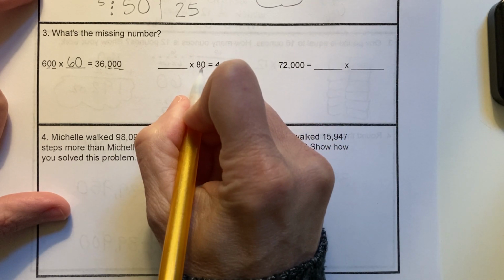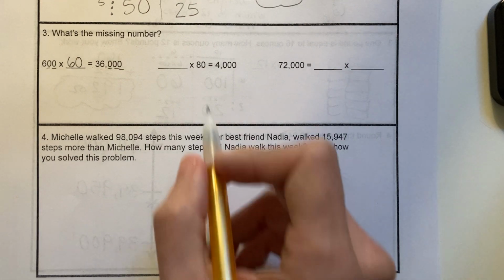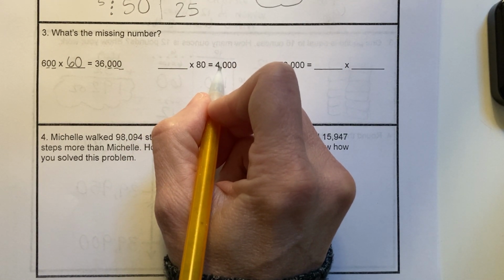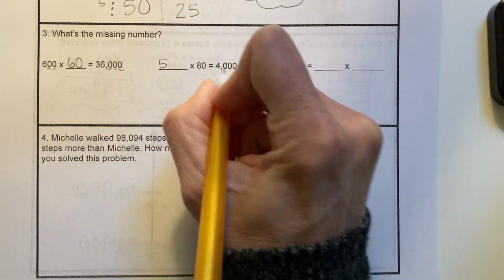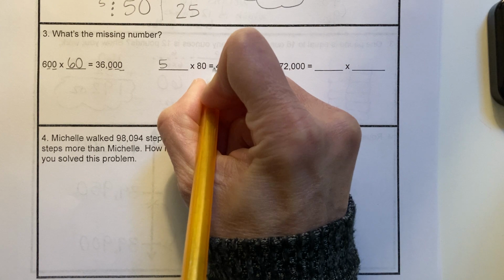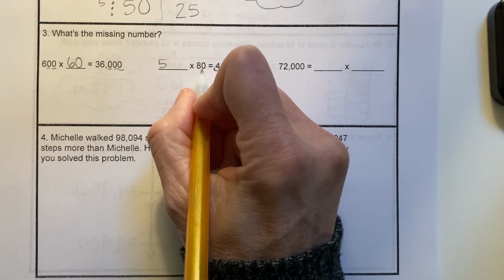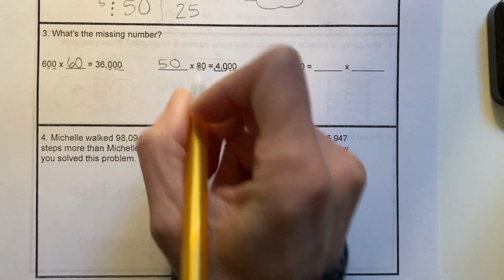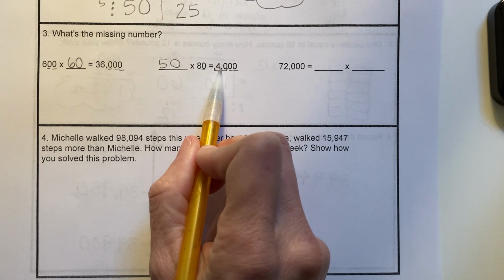Okay, now here I've got something times 80 equals this. Okay, what times 8 equals 4? I can't think of anything times 8 that equals 4, but I can think of 5 times 8 is 40. So I think it's going to start with a 5. And then I have 1 zero here and 2 zeros here. So I need another 0 to balance that out. 50 times 80 equals 4,000.